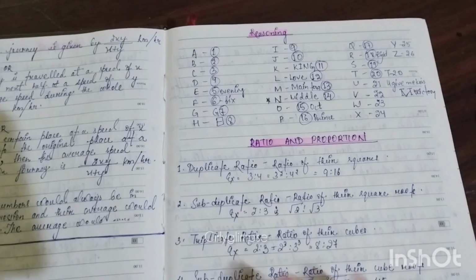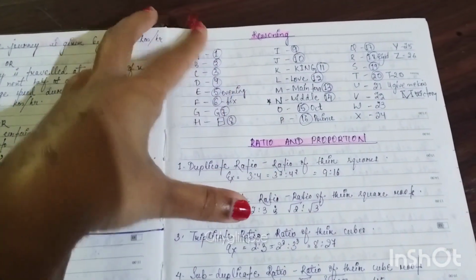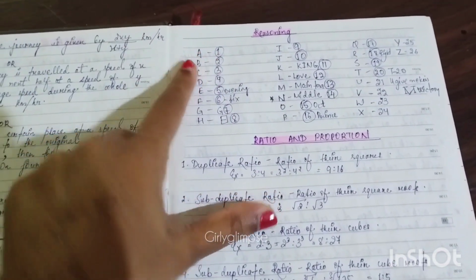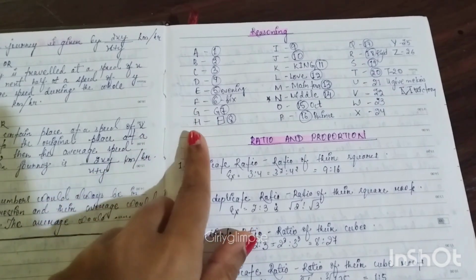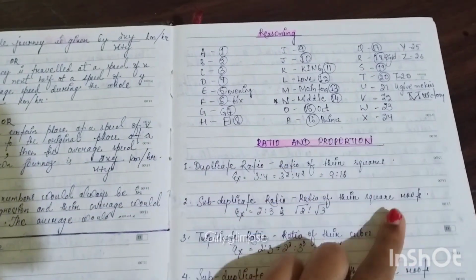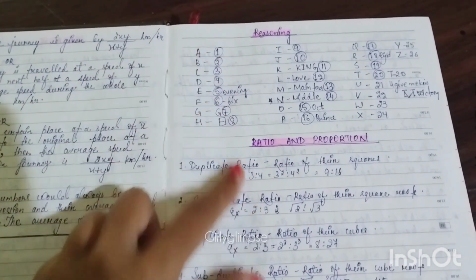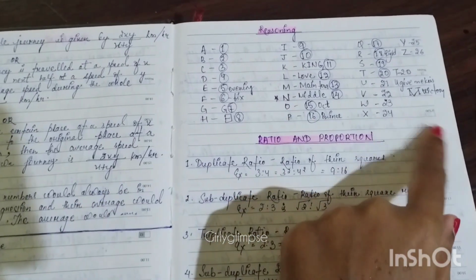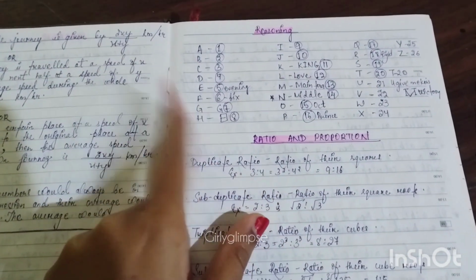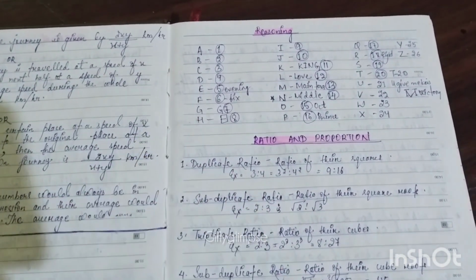And this is for reasoning. This is also important. How do you remember the numbers of all the letters so that you don't have to count them? And if this is helpful, then please refer to it. This is also something I have written from a YouTuber.